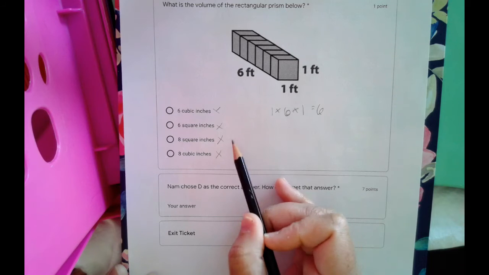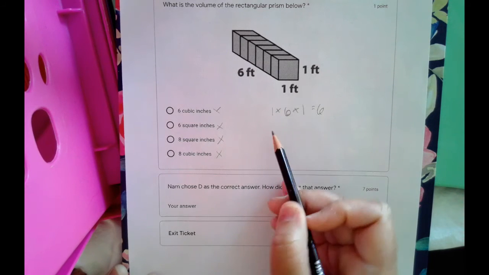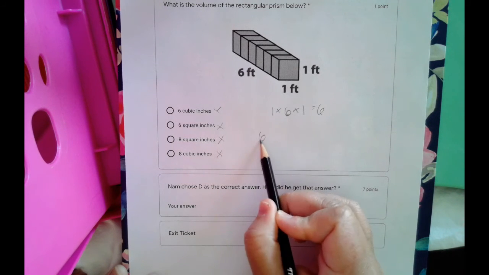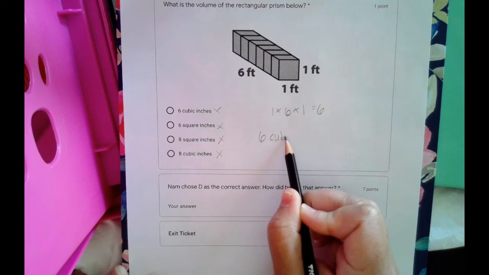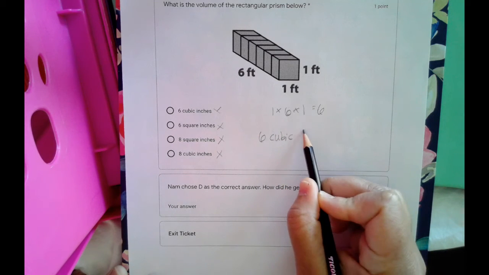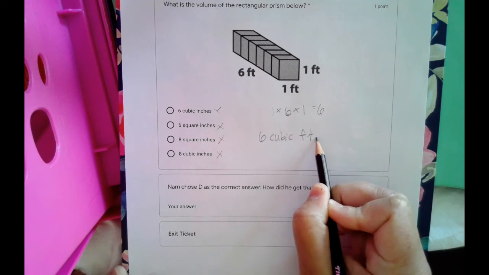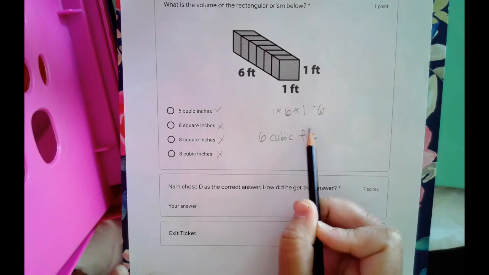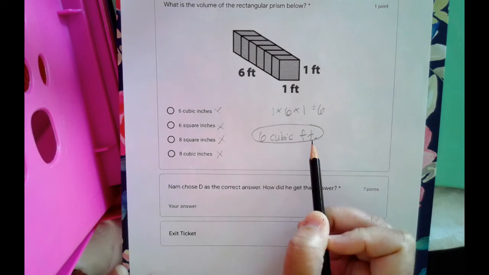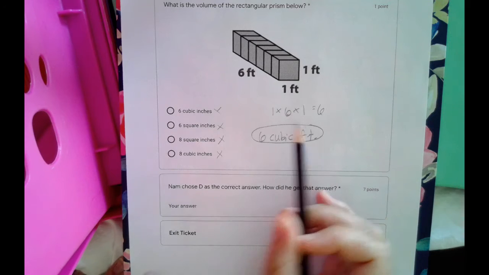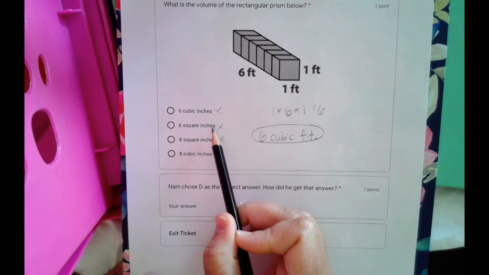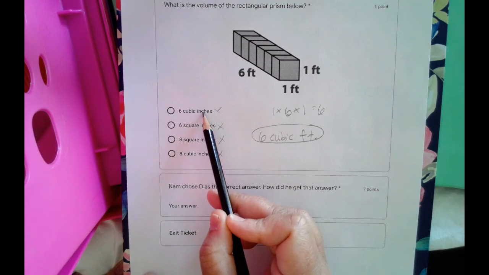It looks like we made an error. The correct answer would be 6 cubic feet, which none of these have, and I apologize. So everyone will be getting this one correct. I think that probably this should have said cubic feet or square feet.